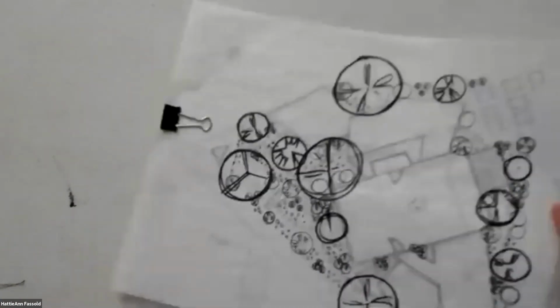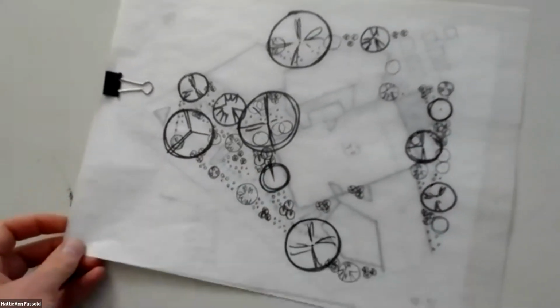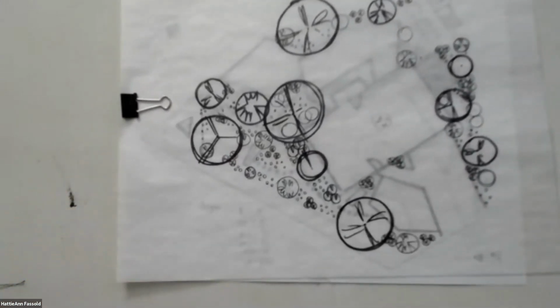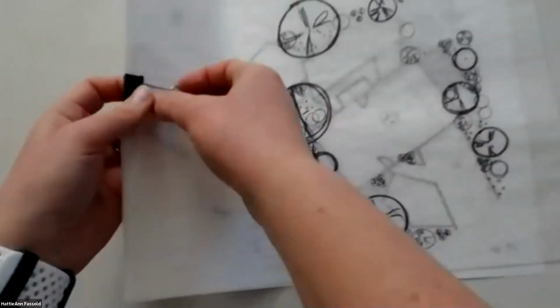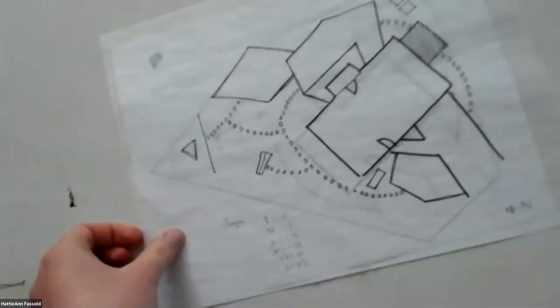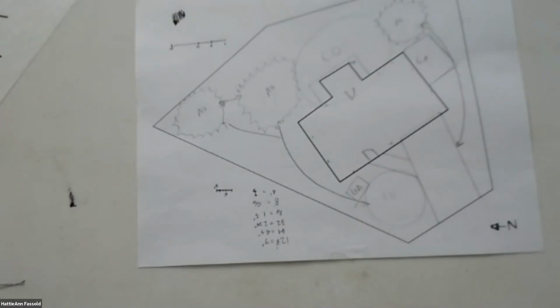And then I have an angular design. Let's see. So this one, I decided to do it as a brand new landscape. So let me take my clip off here. I have this angular landscape. I did the conceptual design right on there. So if I were to have lived in this place, this is kind of what I decided that I would like it to look like.